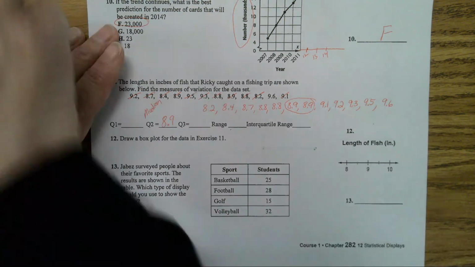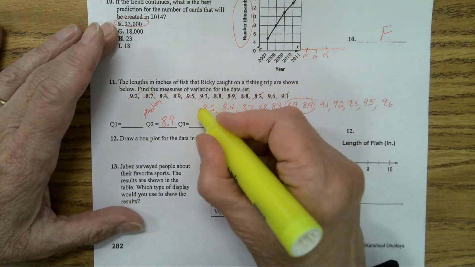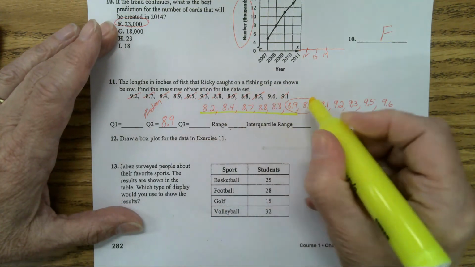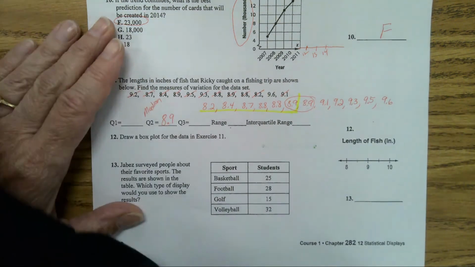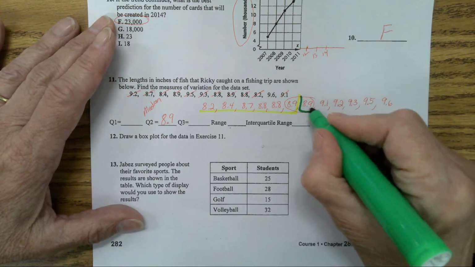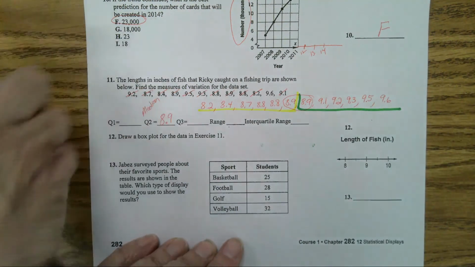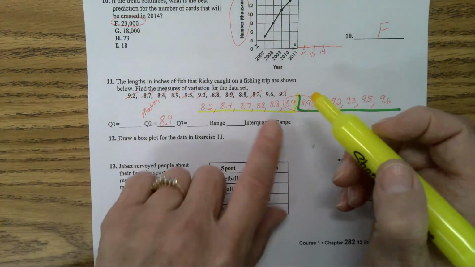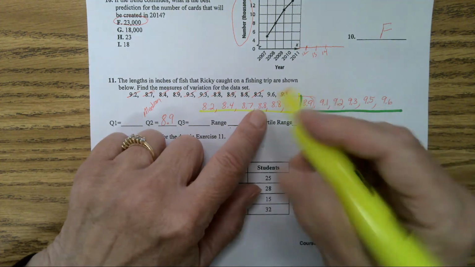Now we're going to find the middle number in each group. We have the lower group, and when you have two middle numbers, one goes to the lower group and one goes to the upper group. Okay, now Q1 is the middle number in the lower group. We have two of them.